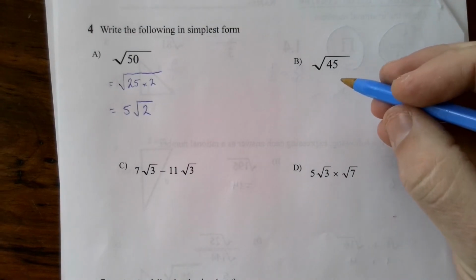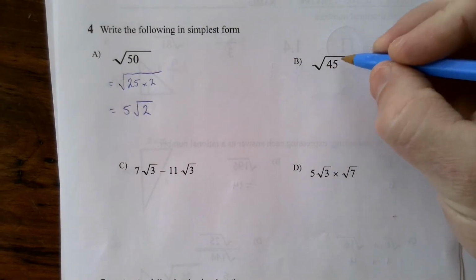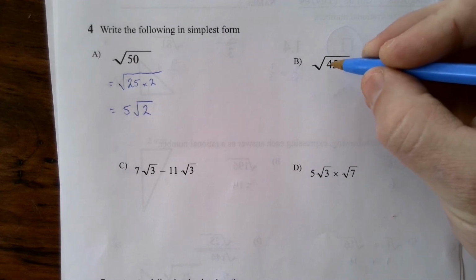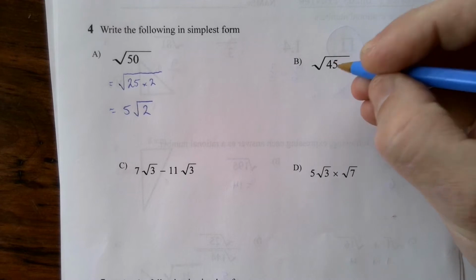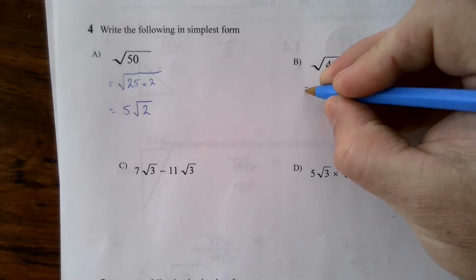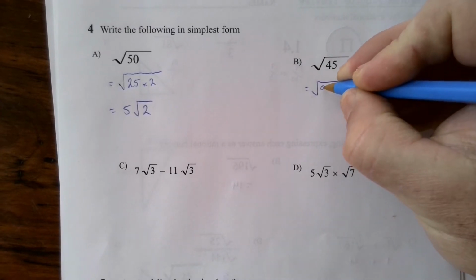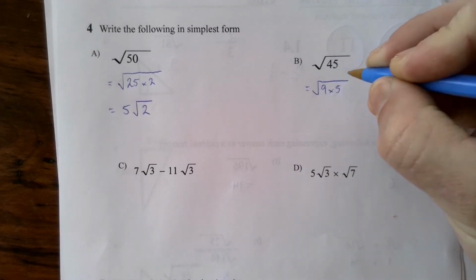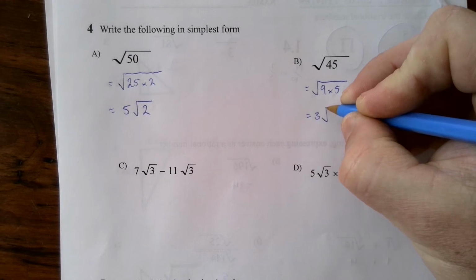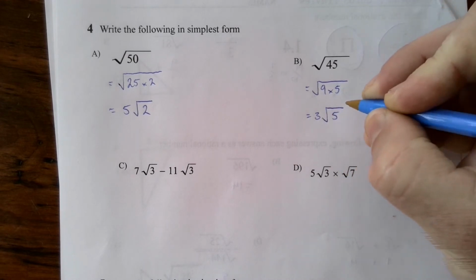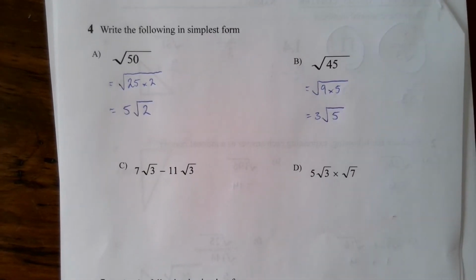So again, in this one, I'm running up looking for factors of 45. 1, 4, no, 9, yes, 9 5s are 45, so the square root of 9 times 5 will work. The square root of 9 is 3, so I can have 3 outside of the square root of 5 as my answer. Alright, moving on.